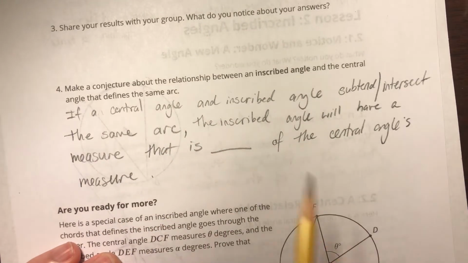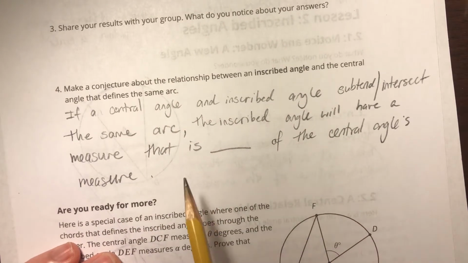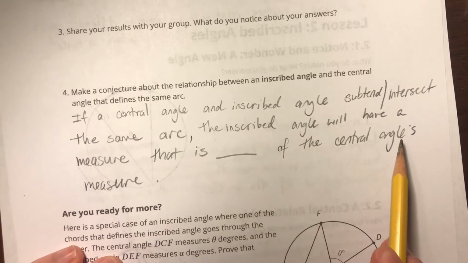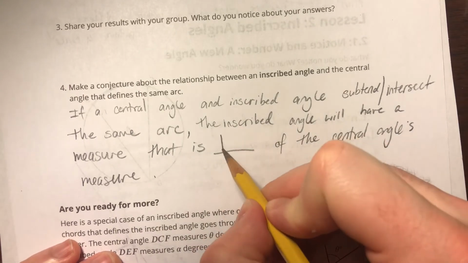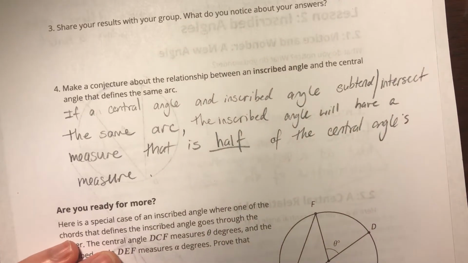Right? If my inscribed angle was 40 and my central angle is 80, then we can say the inscribed angle is half of the central angle's measure.